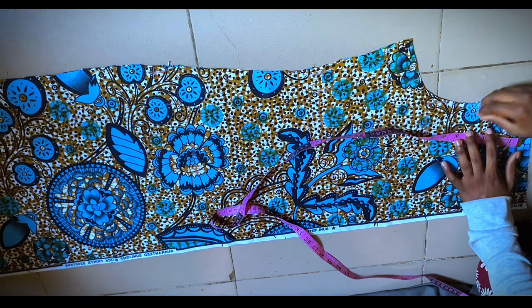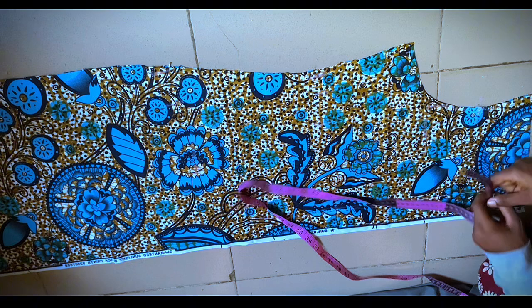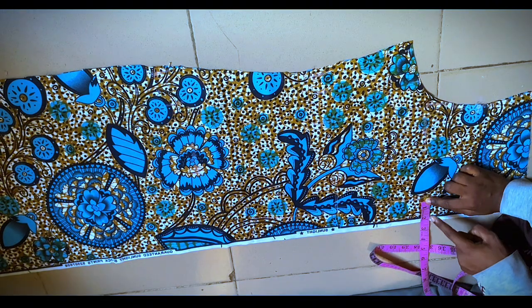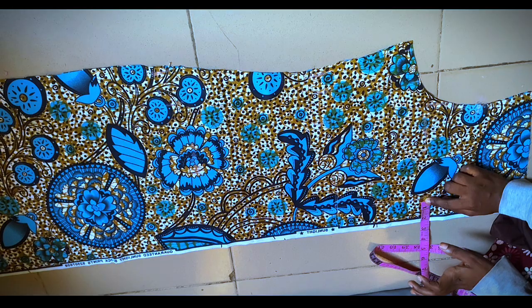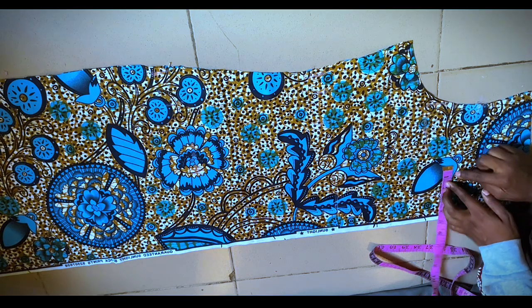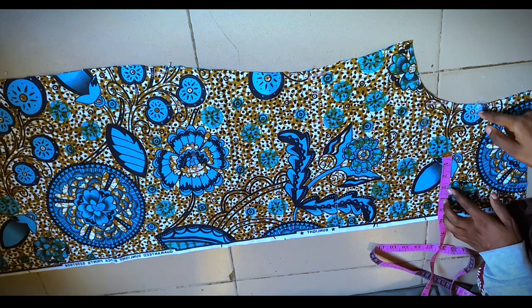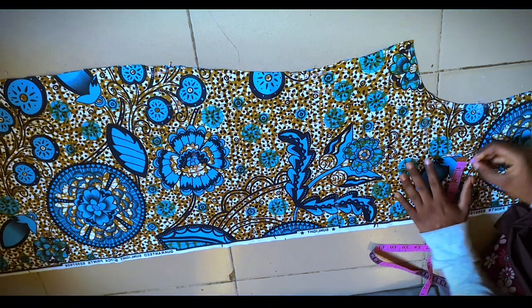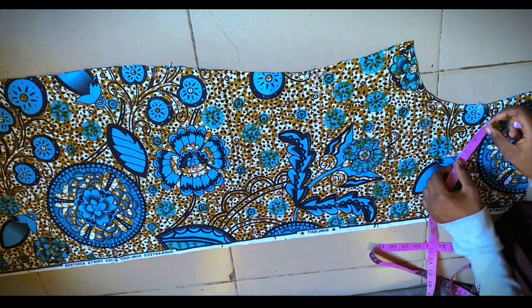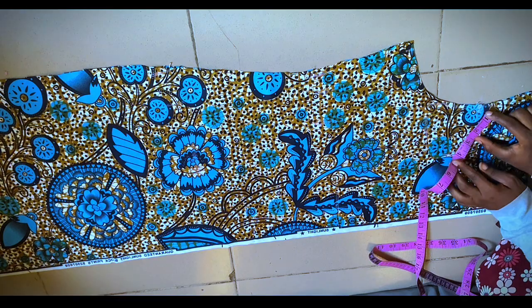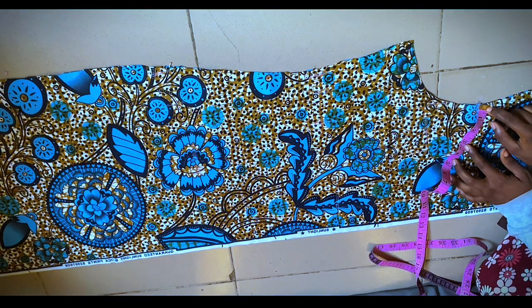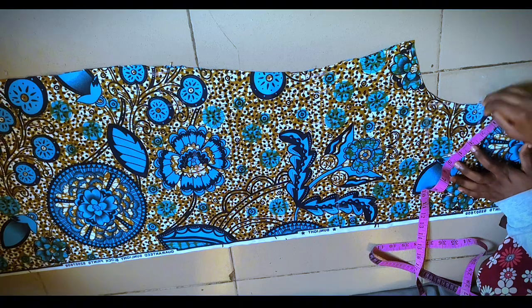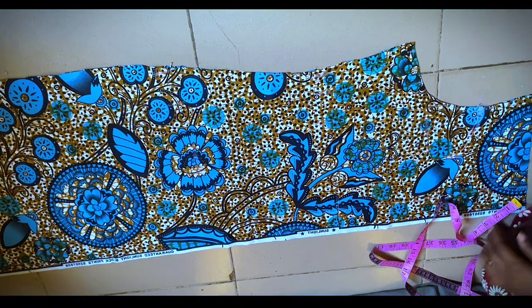After measuring that, don't forget that this 2-inch here is the zipper allowance, so any measurements you're taking will be out of it. Then I measure the 3.5 that I measured here before. I'm going to measure it here again in a way that it's gonna curve. The 3.5, I'm gonna repeat it here so that it joins with the 3.5 I measured here, something like this, to give me that curve.